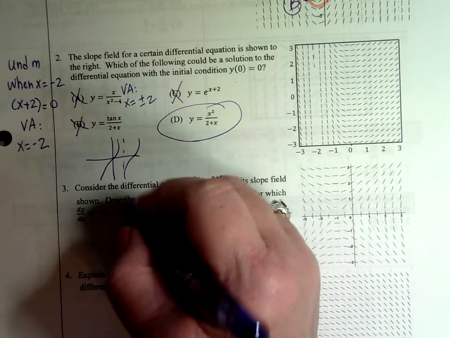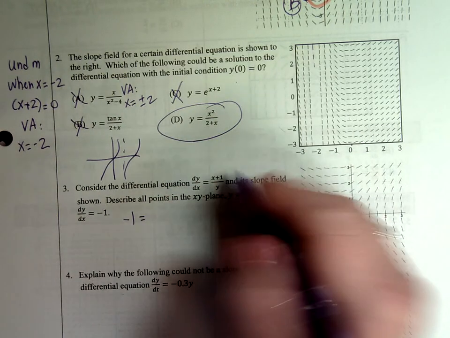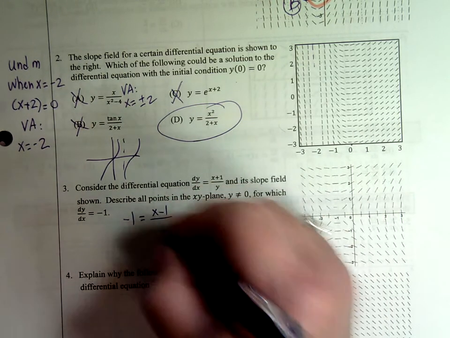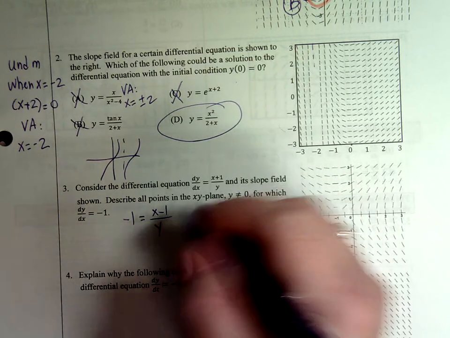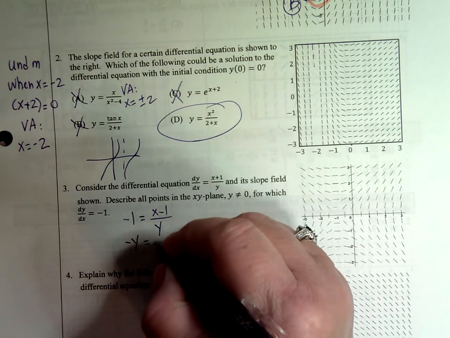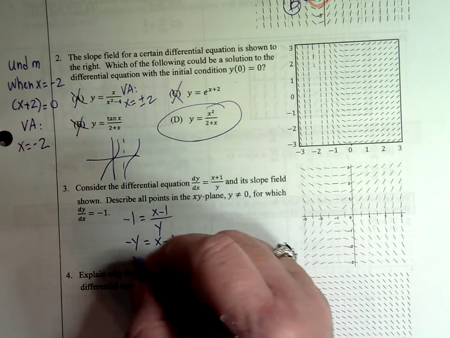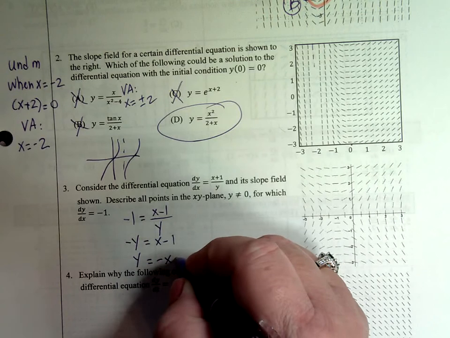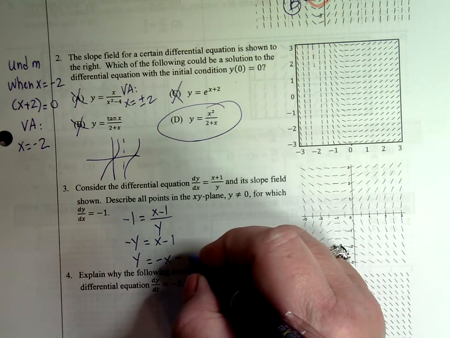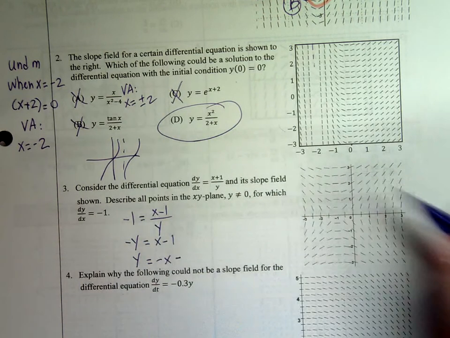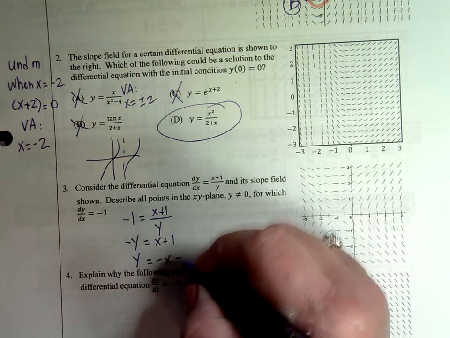dy over dx is -1, equals x plus 1 over y. Solve it out. Cross multiply. -y equals x plus 1, so y equals -x minus 1. Nope, I wrote it wrong. This is a plus, and that makes this a minus. There you go.